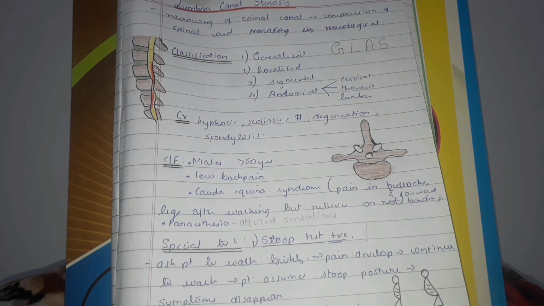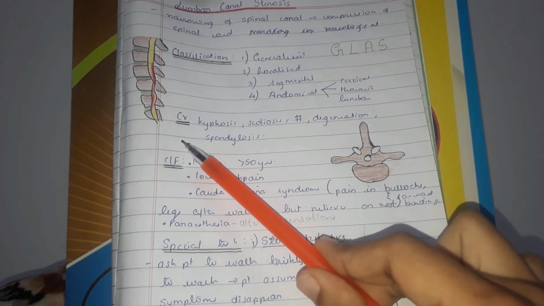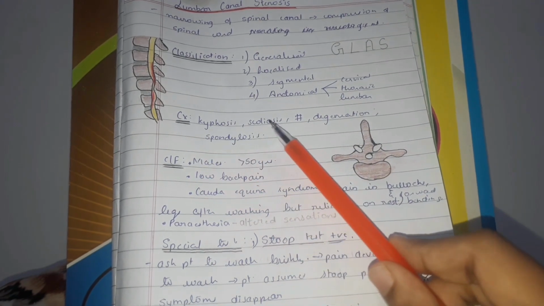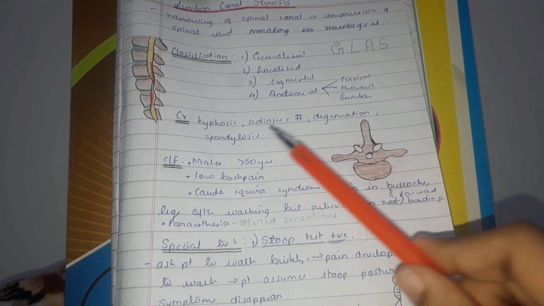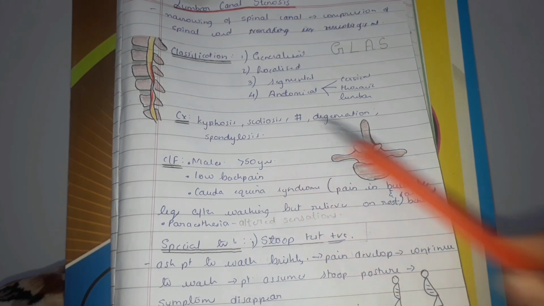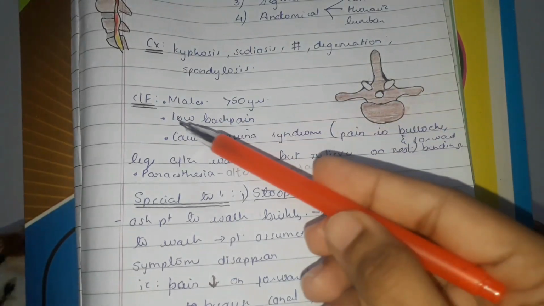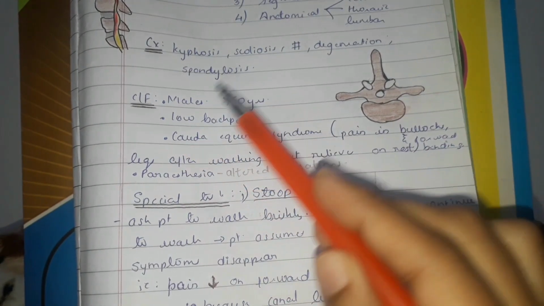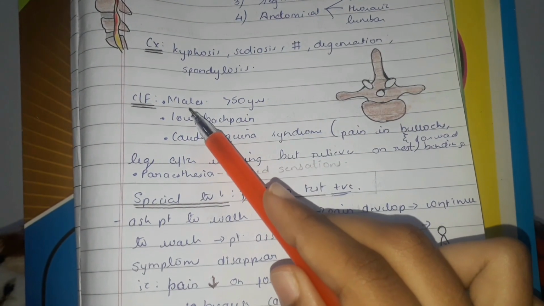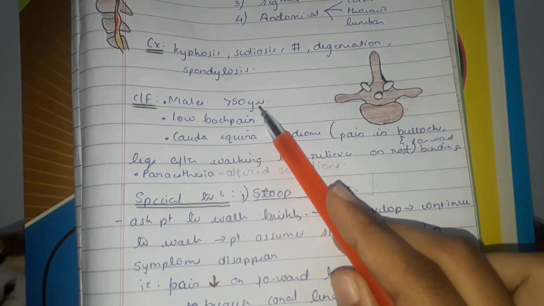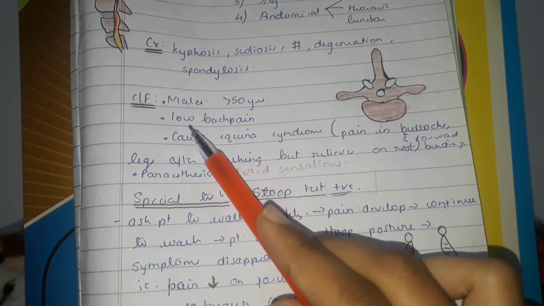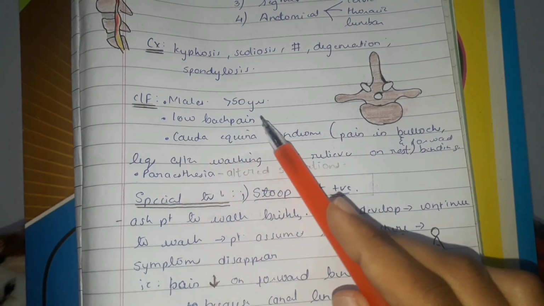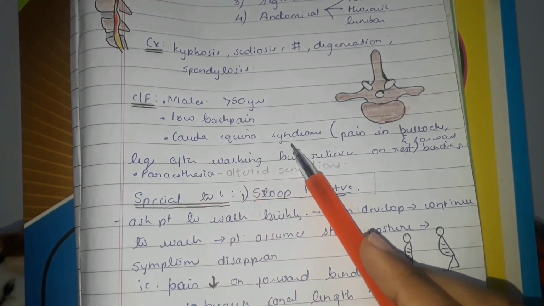Now let's talk about the causes of lumbar canal stenosis: kyphosis, scoliosis, fracture, degeneration, spondylosis. Clinical features of lumbar canal stenosis: males are more prone as compared to females. It is usually seen in people who are more than 50 years of age. Other features are low back pain, cauda equina syndrome.